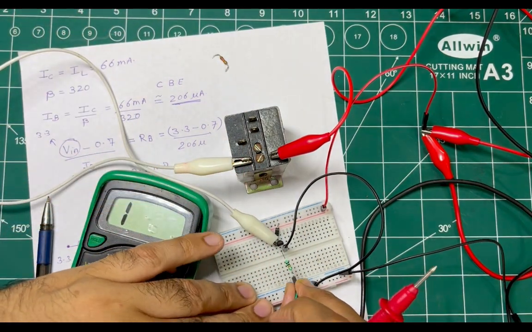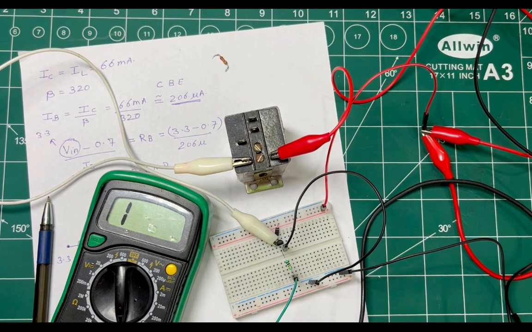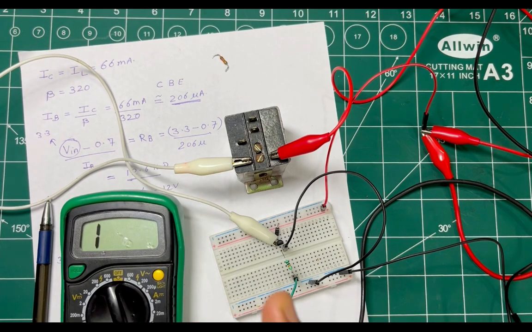So we have successfully built the relay driver circuit by having an amalgamation of theory and practical.